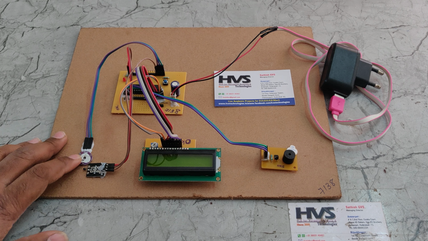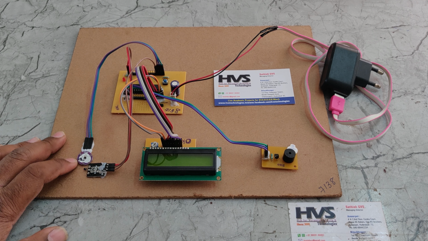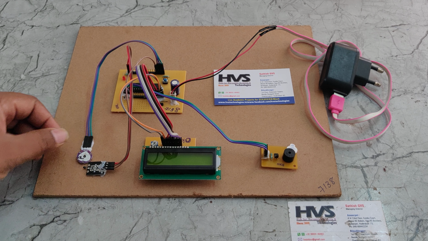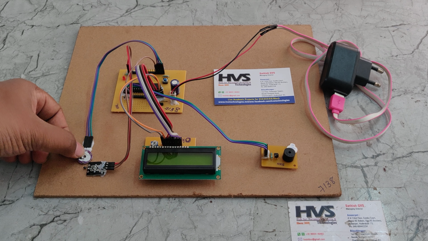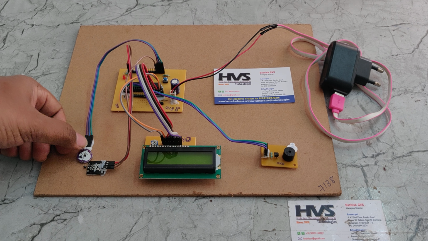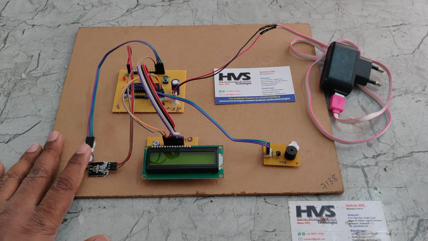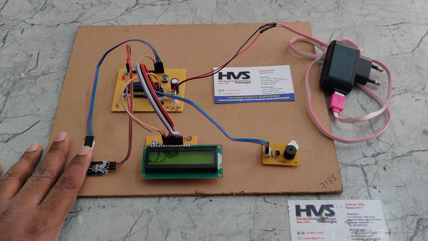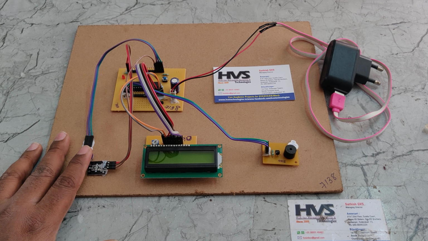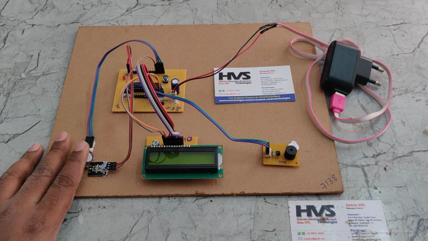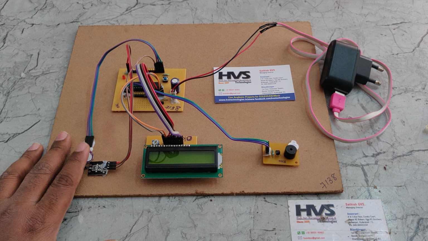So here the heartbeat sensor works in such a manner like transmitting and receiving the LED signal. It has mainly two components: an LED along with a photodiode and amplifier on the backside of this sensor. So when we place the finger, the heart is pumping the blood to the finger and pulling the blood back from the finger. And whenever it pumps the blood to the finger, the finger will be filled with red blood cells.